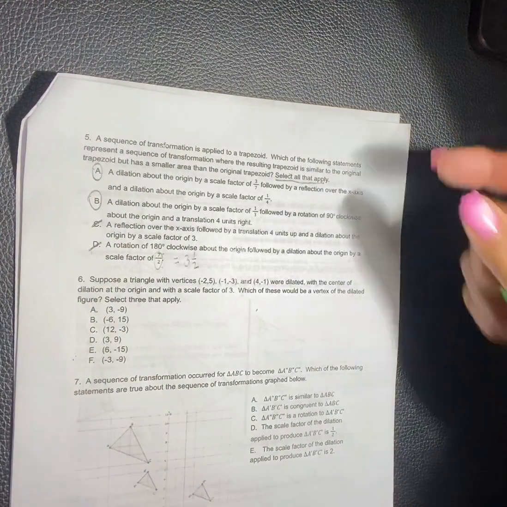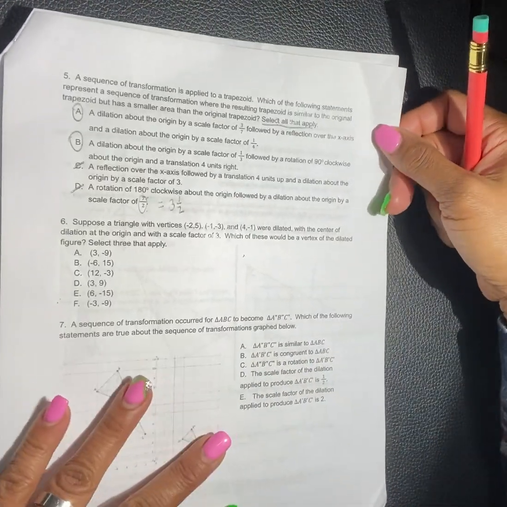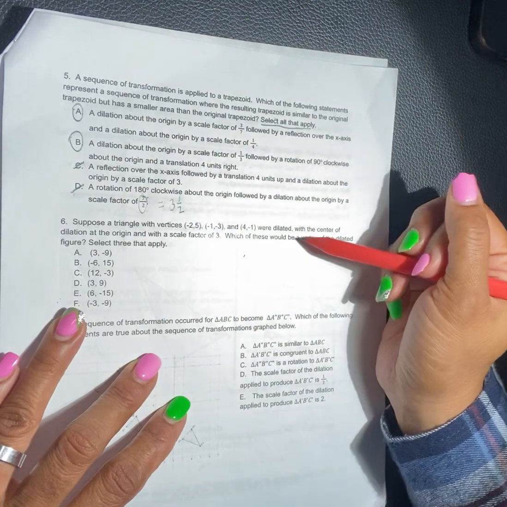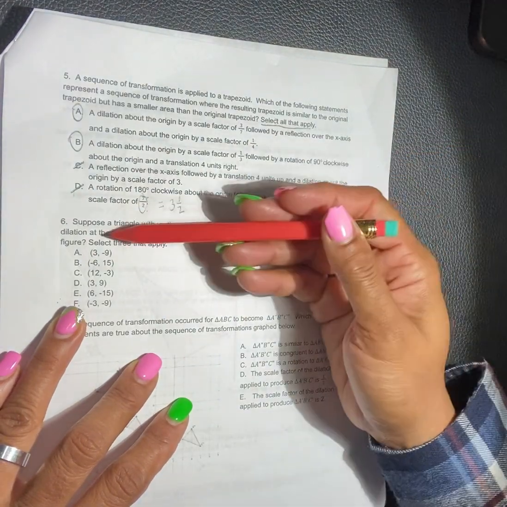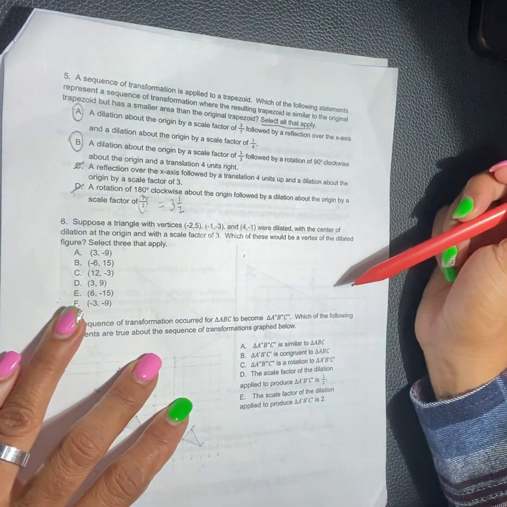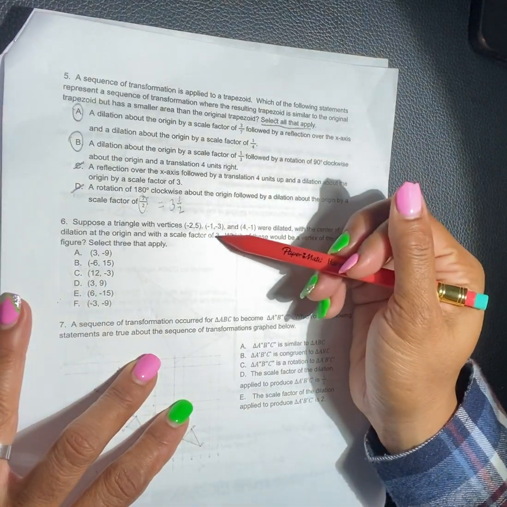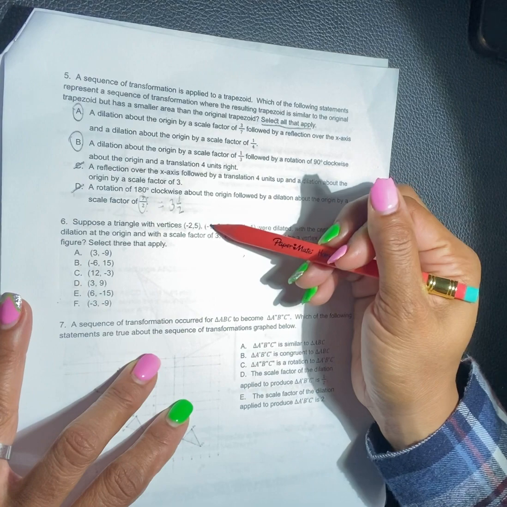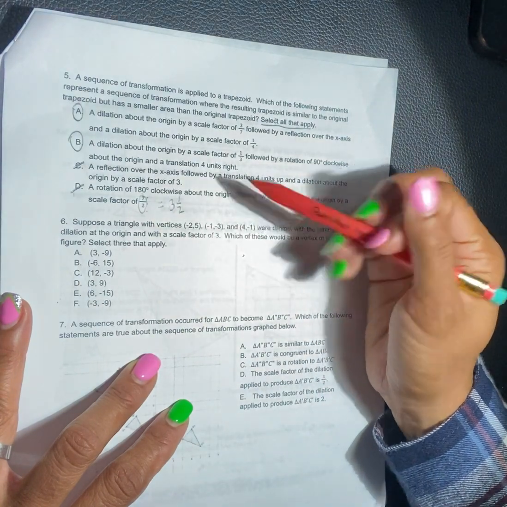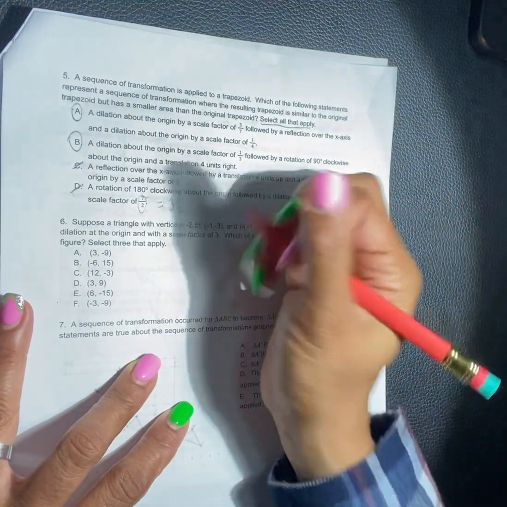Okay. All right, let's look at number 6. Suppose a triangle has these vertices and they were dilated with the center of dilation with a scale factor 3. Which of these would be the vertex? So now I have to multiply 3 by each one of these coordinates, x and y. I'm going to do that first.